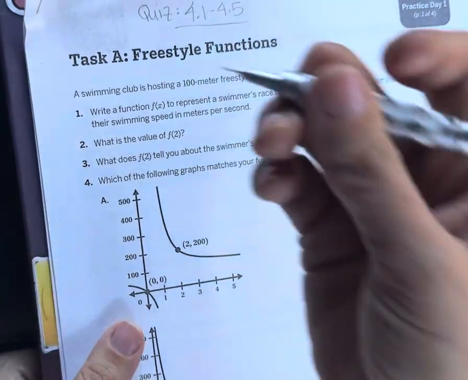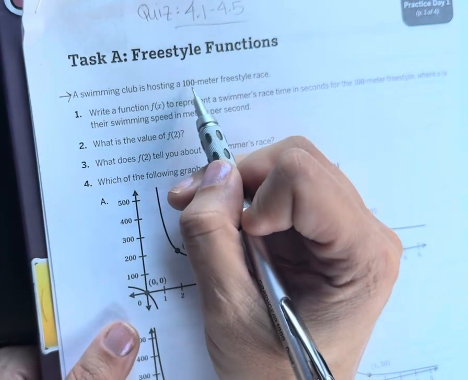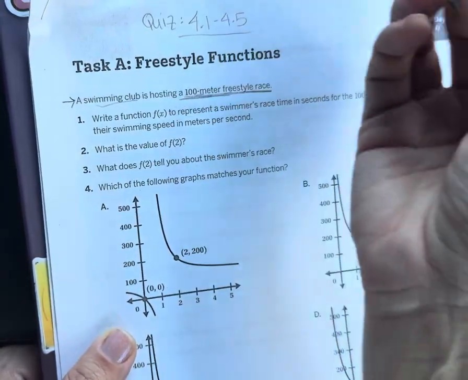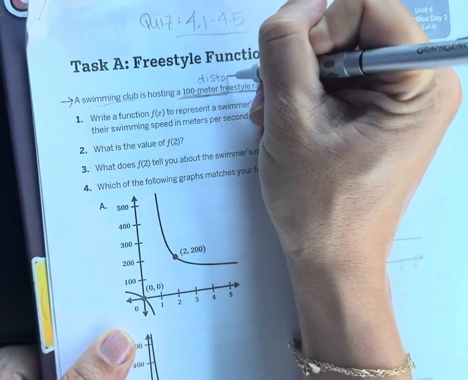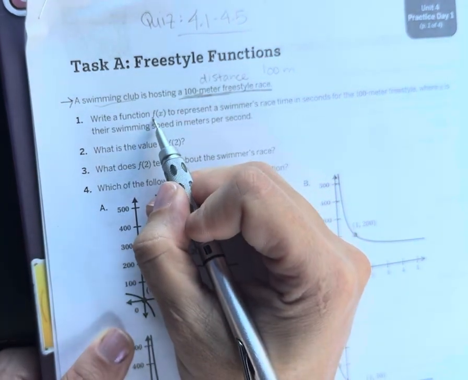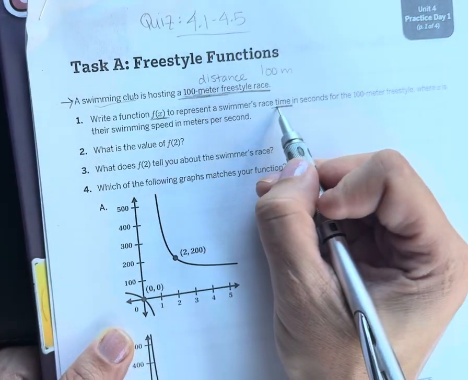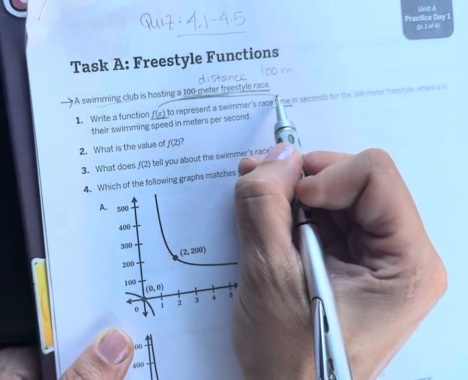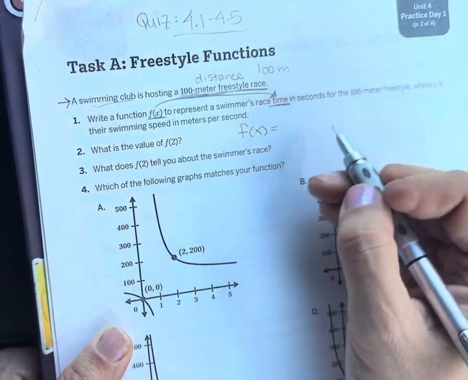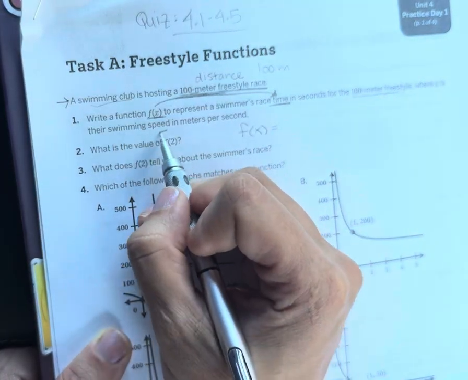So in task A, let's go ahead and look at this problem that they're giving. They're giving us a situation about a swim club with a 100-meter freestyle race. That means that we have a distance of 100 meters. They want me to write a function, f of x, that represents the time. That means that f of x is time. And it's for the 100-meter race, and x is the speed.